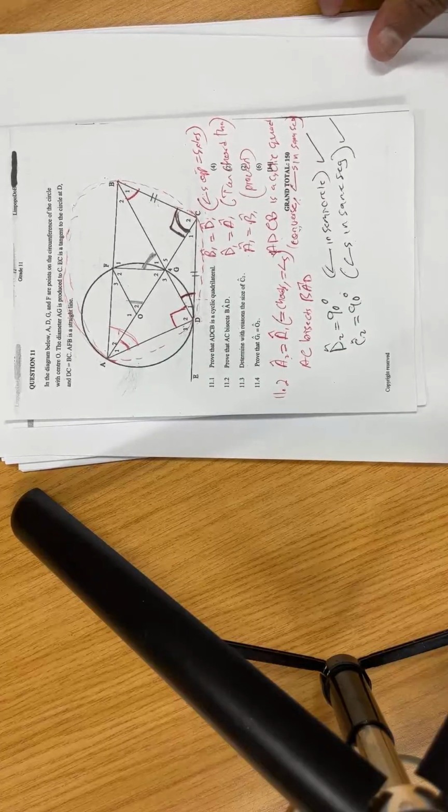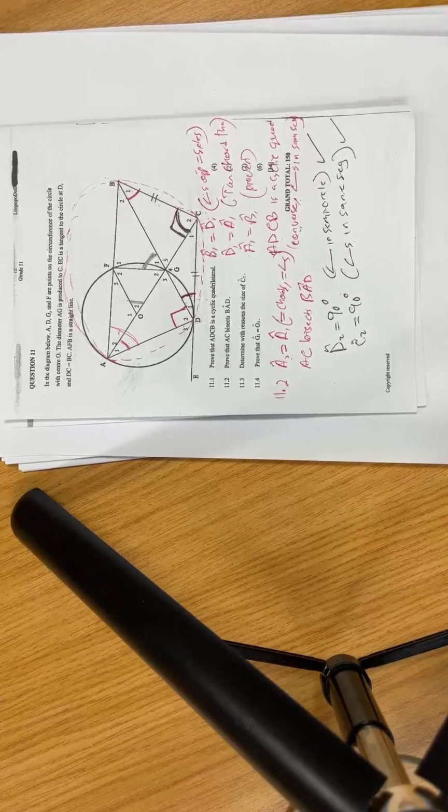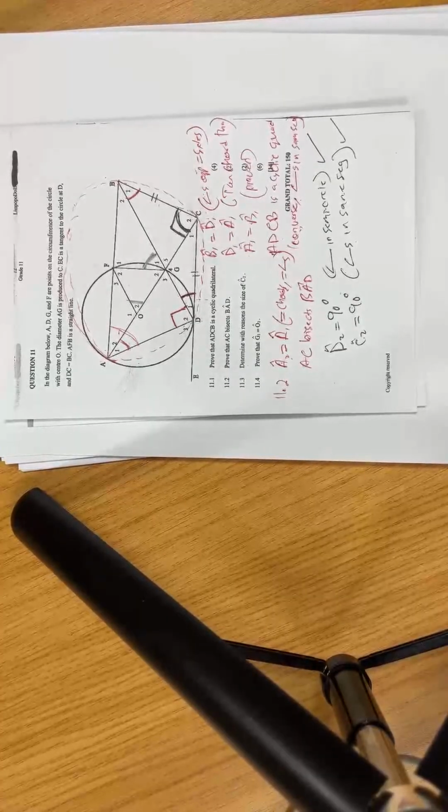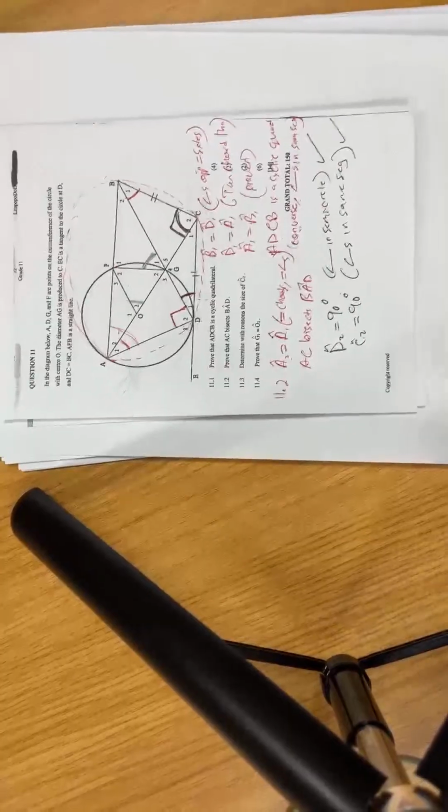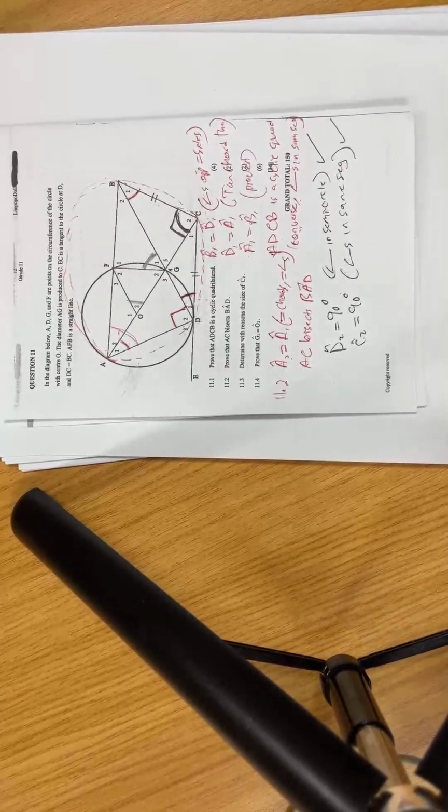Let's try to prove that G1 is equal to O2.